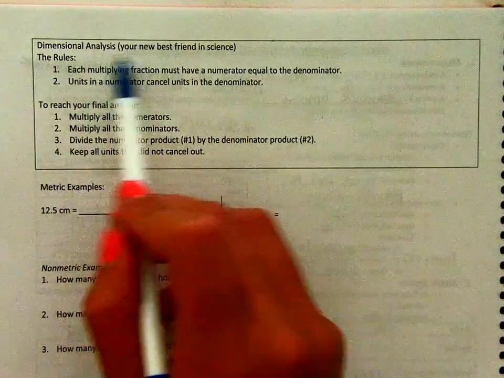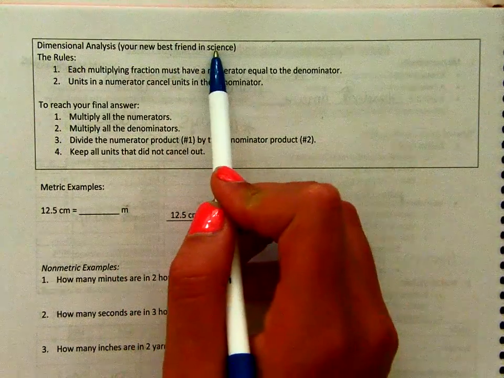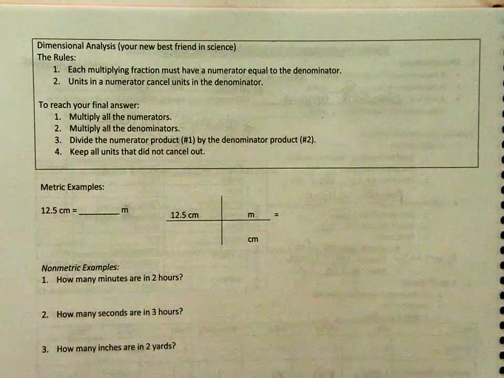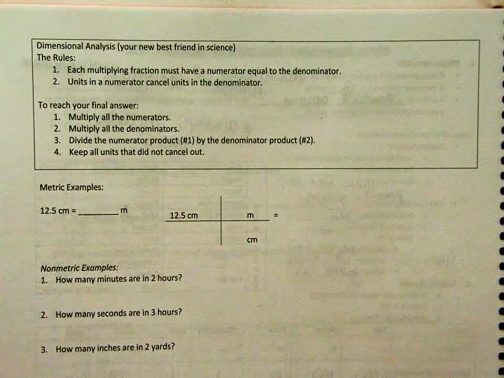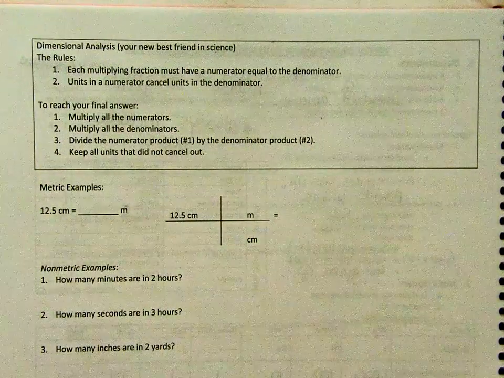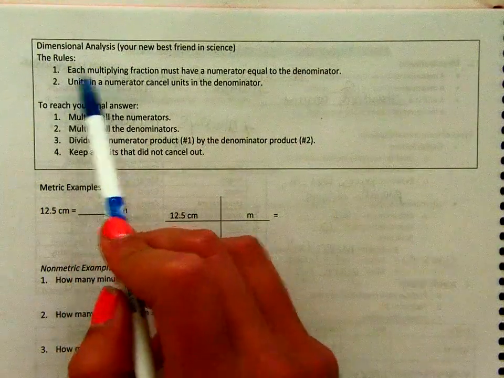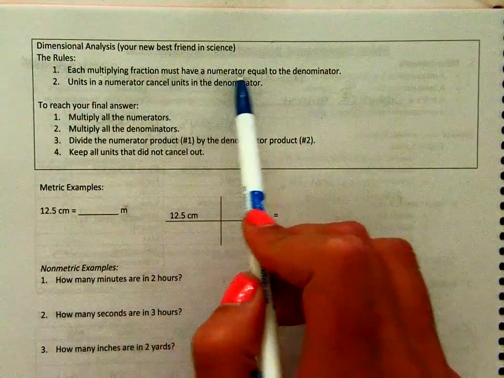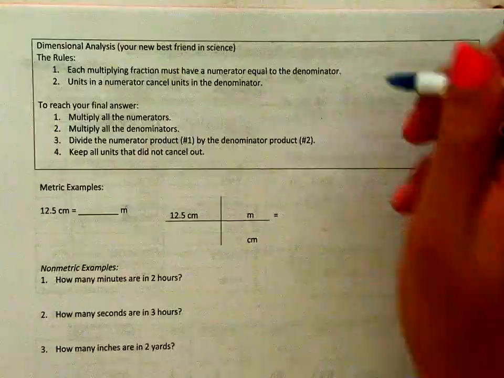So dimensional analysis is our new best friend in science. We're going to use it all year long. Okay, it's really important that you guys are asking questions now and really practicing and getting a grasp for it, because we're going to use it all year long. Now the rule is that each multiplying fraction must have a numerator equal to the denominator. What that means is you're going to have a conversion factor.